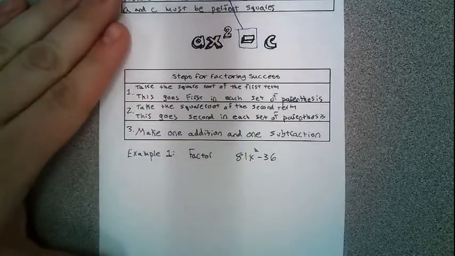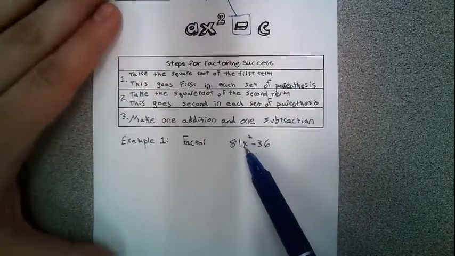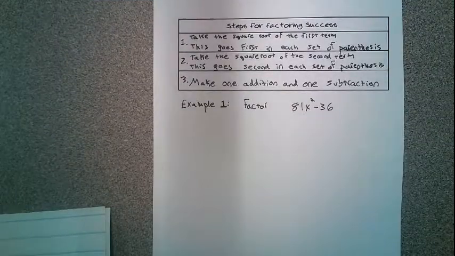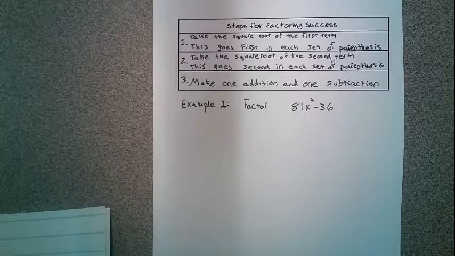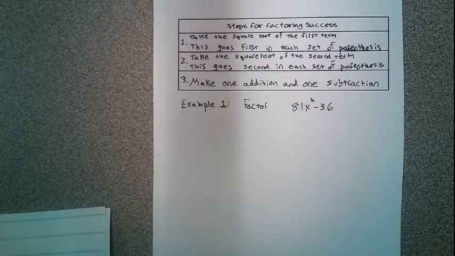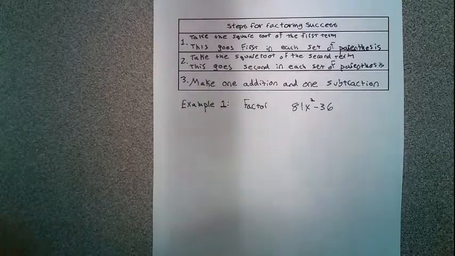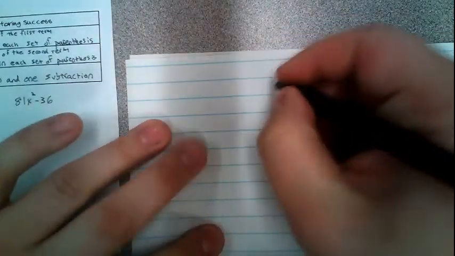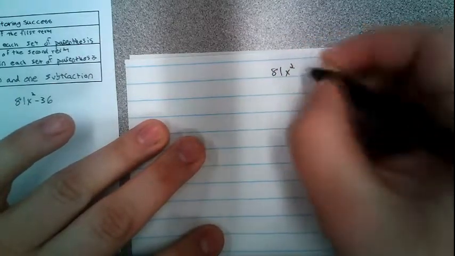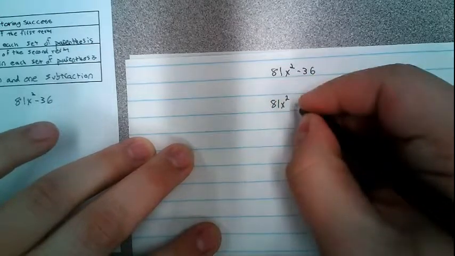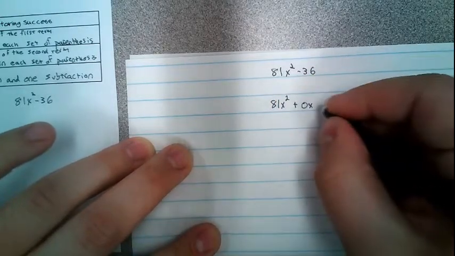Alright, so first example, we're going to factor 81x squared minus 36. So let's say you didn't recognize this pattern, and you wanted to use the AC method. So that's ax squared plus bx plus c. Now there's no bx, right? There's no term in the middle. So this is what you would do. Again, pretend you don't know the pattern. We would change this from 81x squared minus 36 to 81x squared plus 0x minus 36.